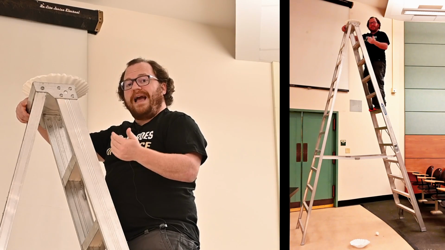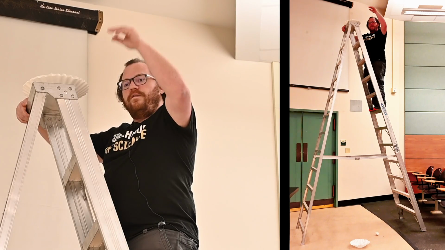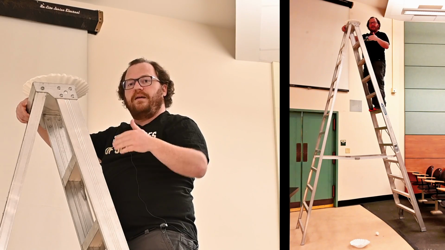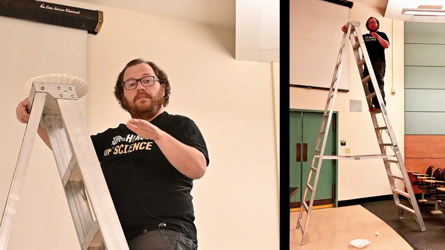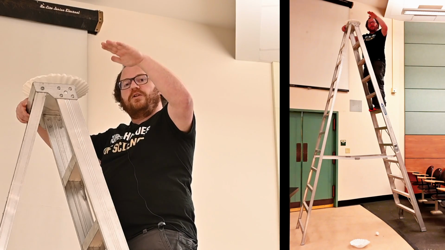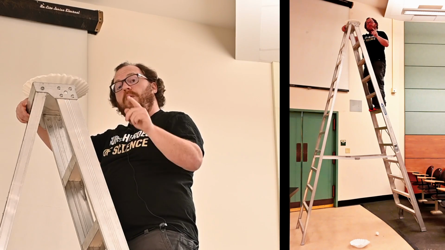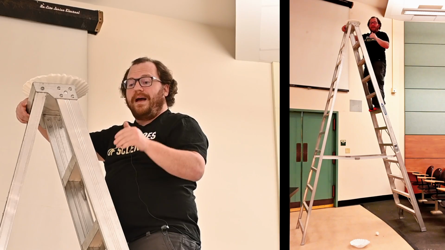It's another force acting on the filter. And so when it falls, gravity is being counteracted, not entirely, but mostly. And so it's falling at a much slower acceleration. But what we're here to talk about is terminal velocity.